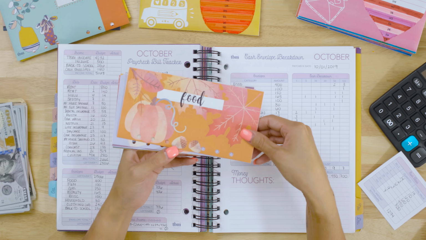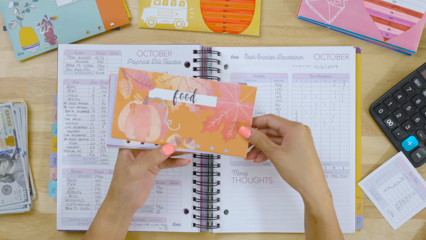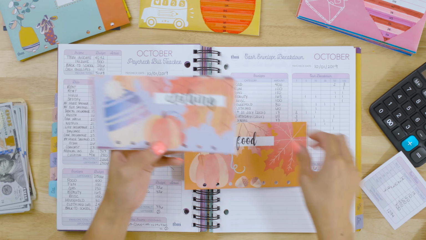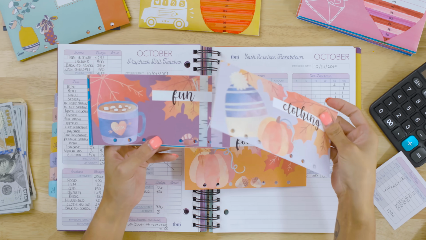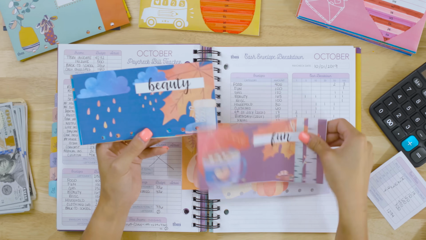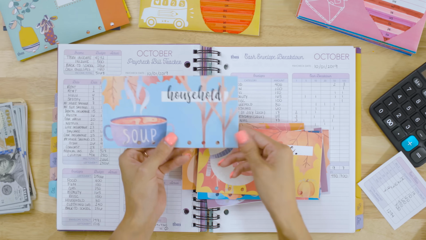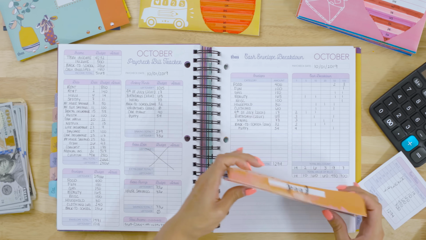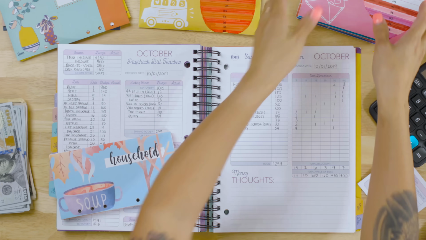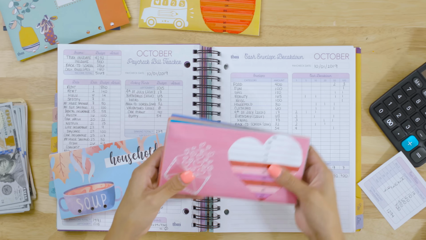And the cash envelopes, this is what I'm using. These are the new fall design ones that were just added to the TBM shop. So we have food, clothing, fun, beauty, gas, miscellaneous, and household. These are the cash envelopes we're going to be stuffing today, as well as my sinking funds envelopes.